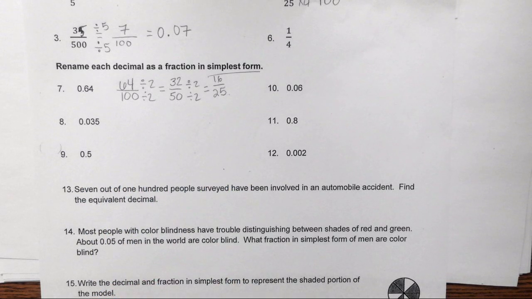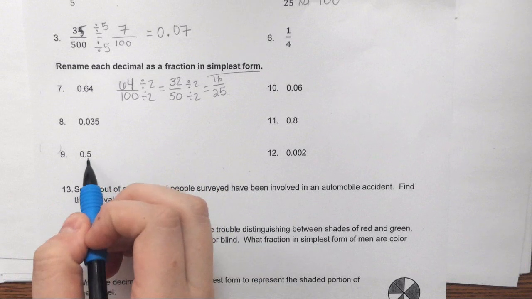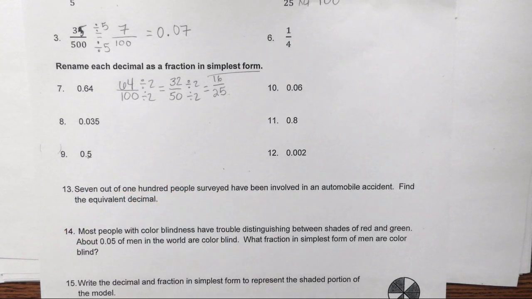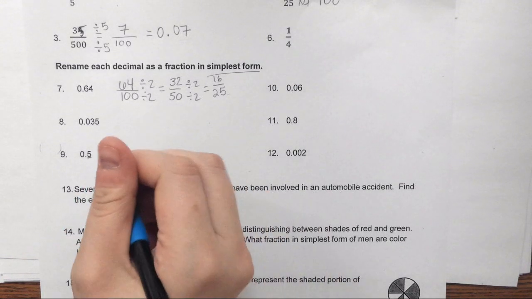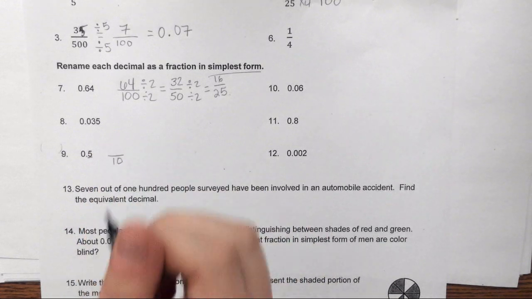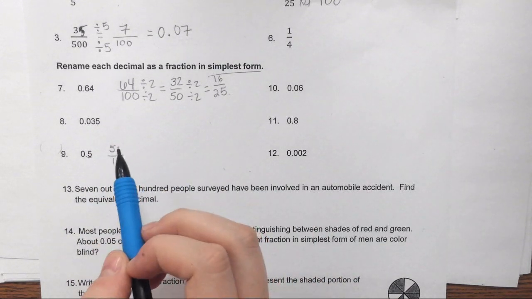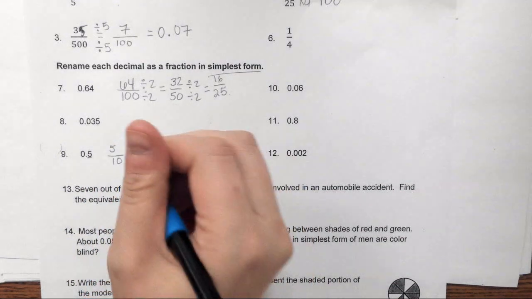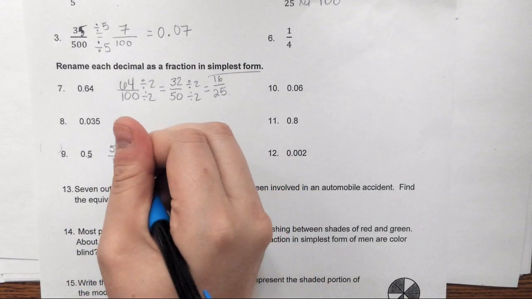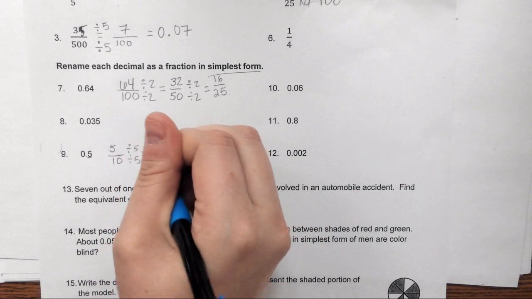All right, number 9. Oh, this one's pretty easy. We got 5. This is in the tenths place. So our denominator this time is going to be 10. And our numerator is going to be 5. The only number I can divide both of these by is 5. So when I divide them by 5, we get a half.